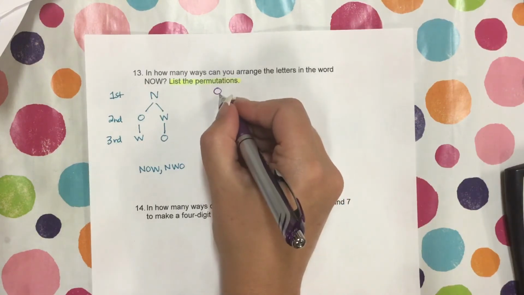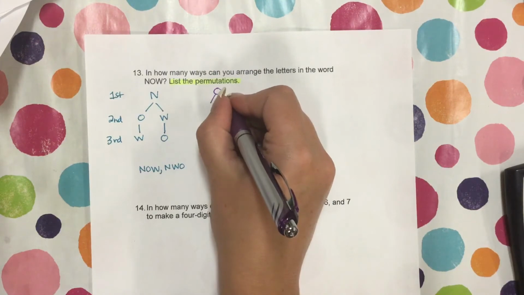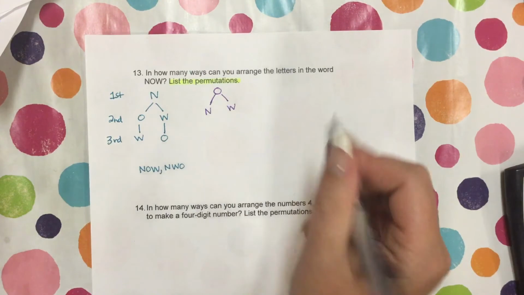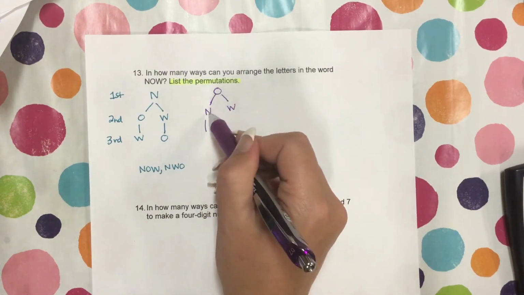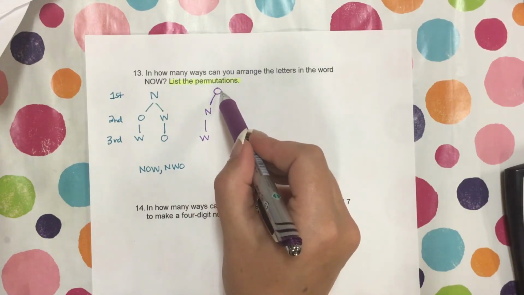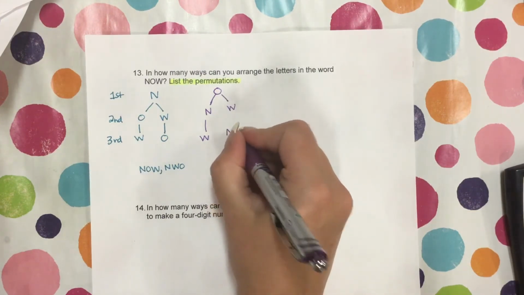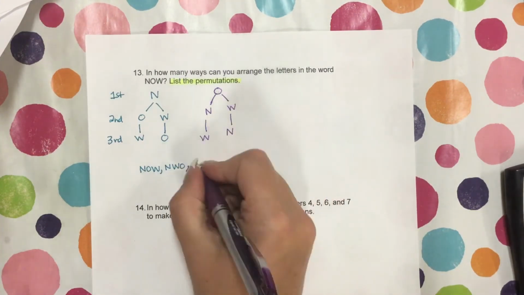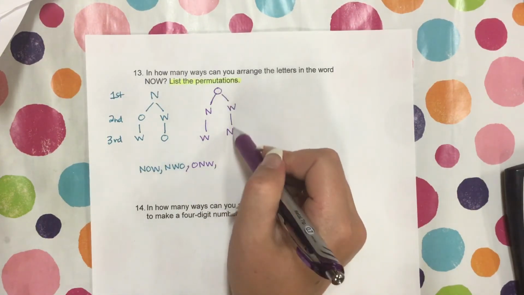Okay, but let's say instead of starting with the letter N, we start with the letter O. Well, if we start with O in first place, then what could be second place? Oh, whoops, that wasn't meant to be connected. Well, we could either have an N or a W, right? Now in third, if we have an O in first and an N in second, then W would have to be in third. And if O is in first and W is in second, then N would have to be in third. So now we have two more options: O-N-W, and also O-W-N.